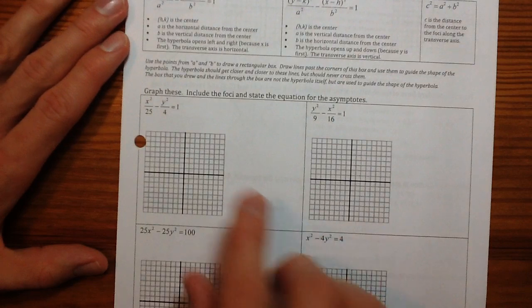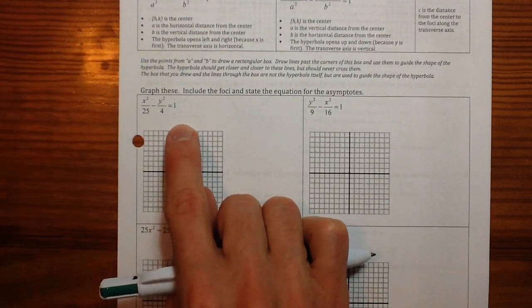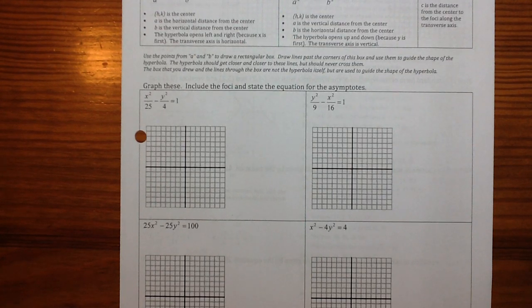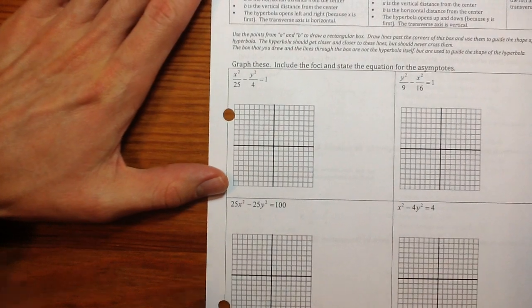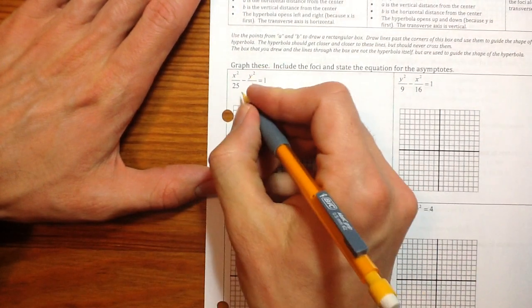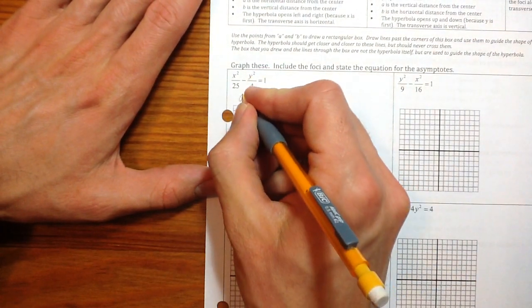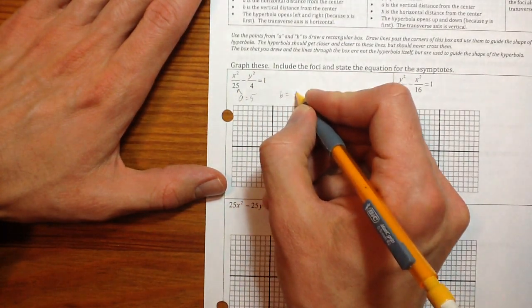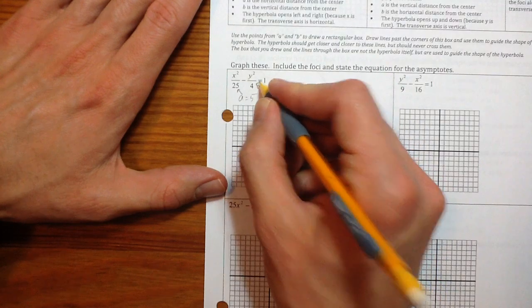Okay, we are going to graph these. Now, I'm going to draw some stuff on the graph that's not completely part of the hyperbola. I will do it in pencil, but the actual hyperbola itself, I will draw with an ink pen. Okay, let's just get started. In this particular case, A is 5. I think it's fairly obvious. It looks a lot like the equation of an ellipse. B is 2.